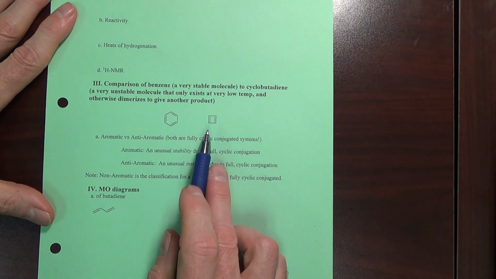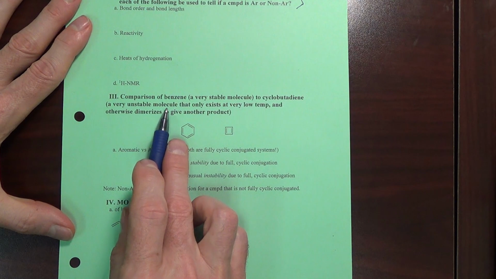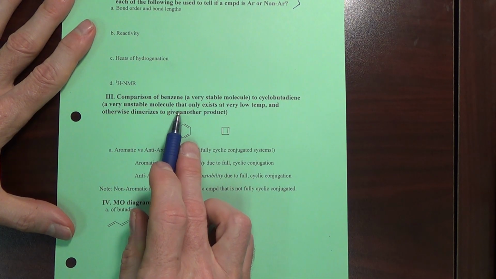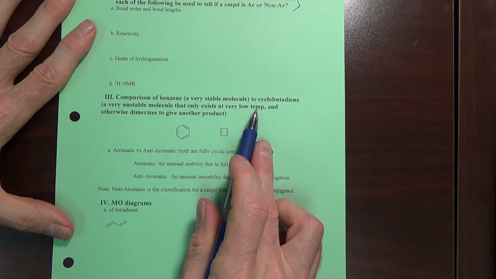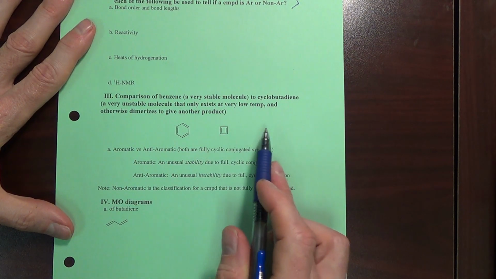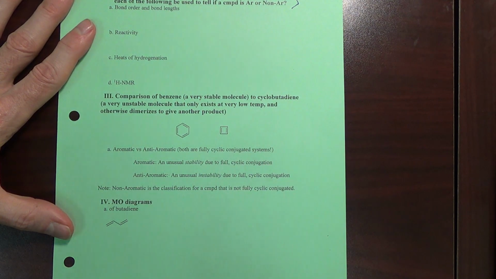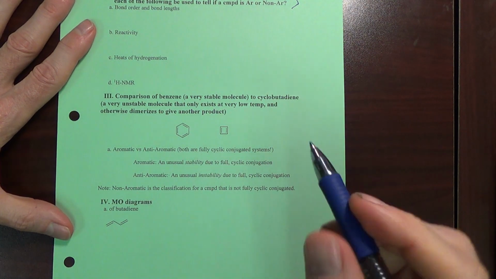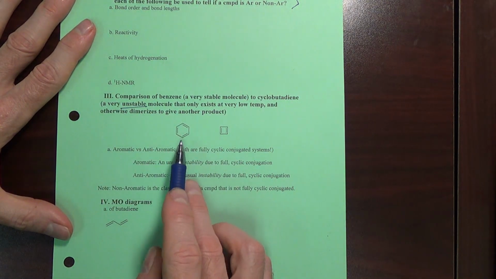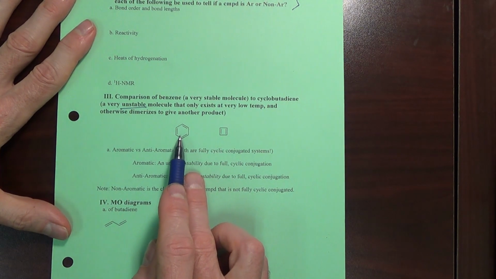Okay? It's actually a very unstable molecule that only exists at very low temperature. If you warm it up, it'll actually dimerize, it'll self-react and give another product. Okay? Very unstable. While benzene's very stable.